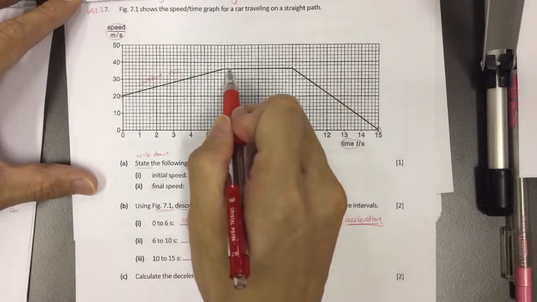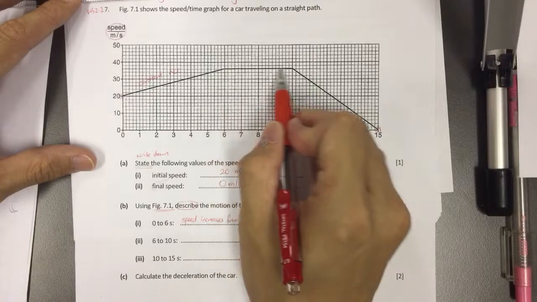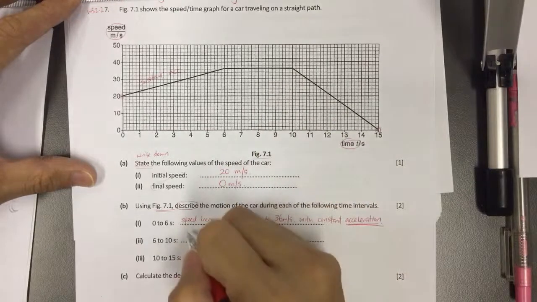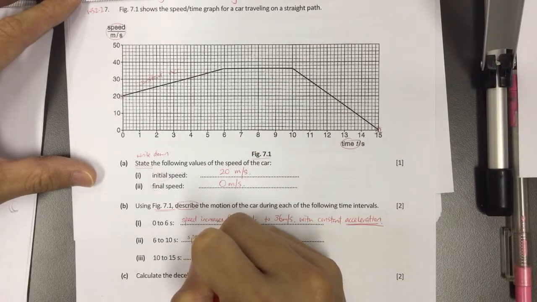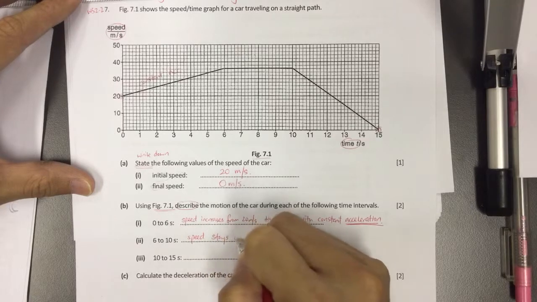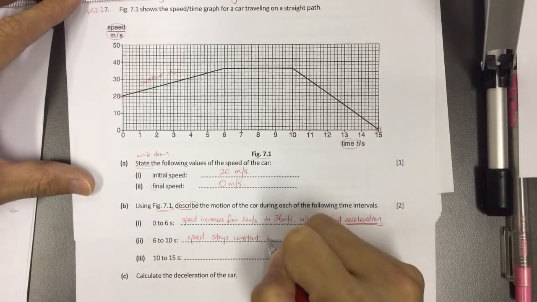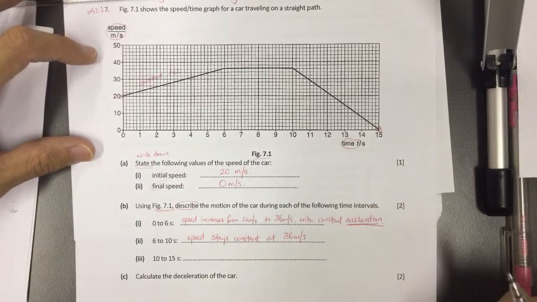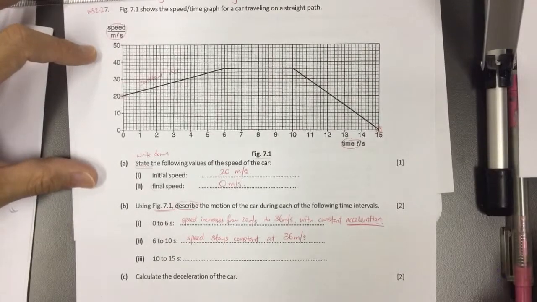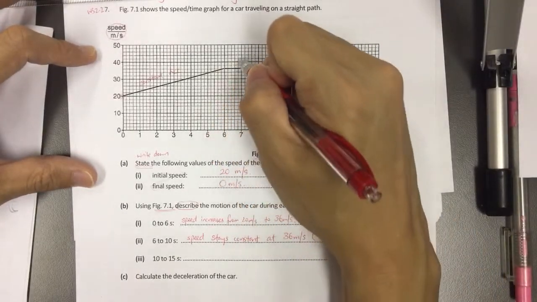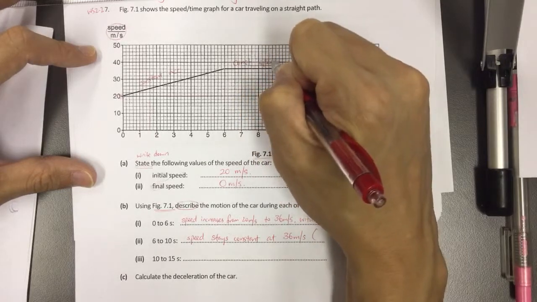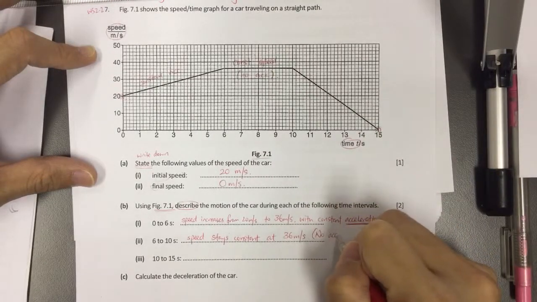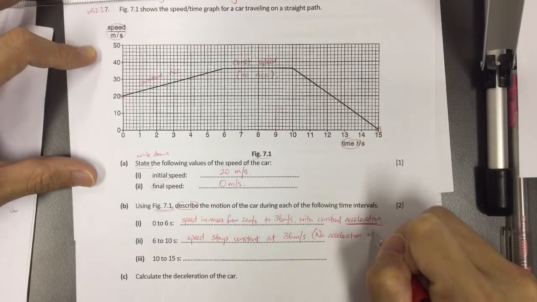Whereas from 6 to 10, some students would think that this car is not moving, but the truth is it's moving with this certain speed, at the same speed. So the speed stays constant at what is the speed? We know 36 meters per second. It stays constant. In other words, is there any acceleration here? No acceleration. Same speed. So you could also write no acceleration of the car.